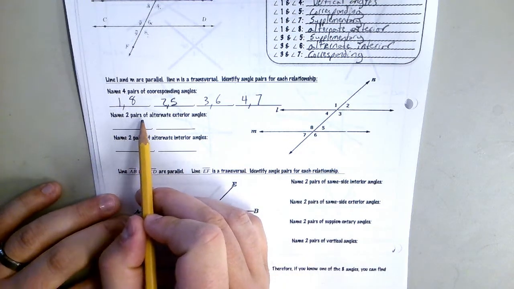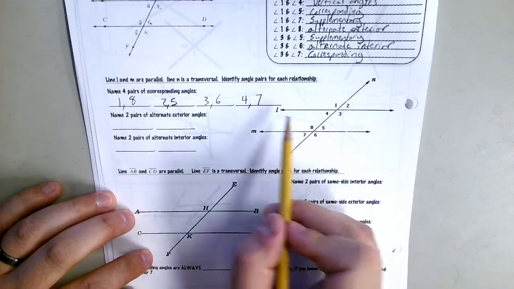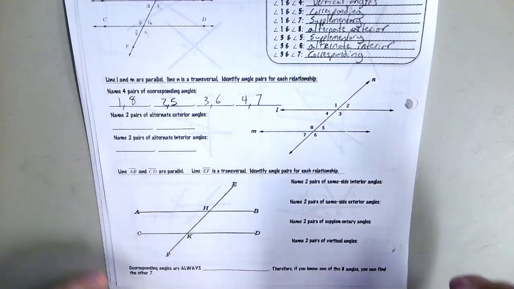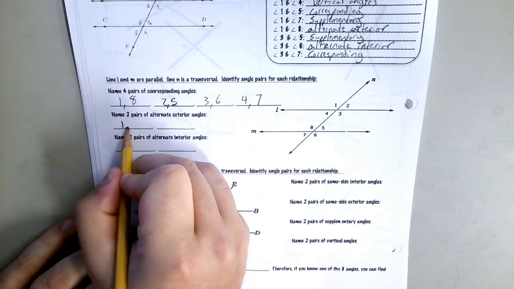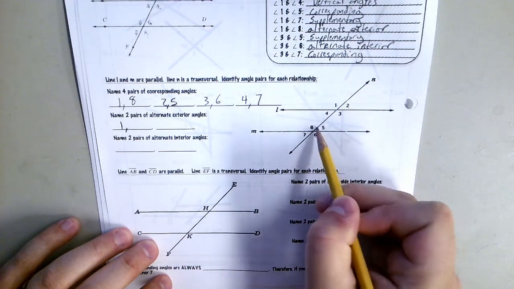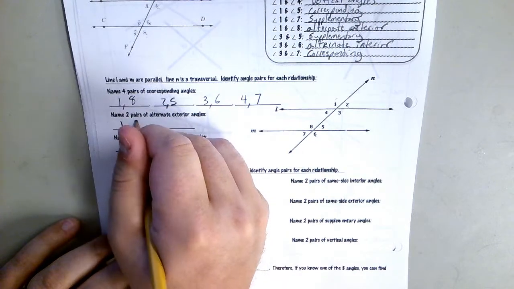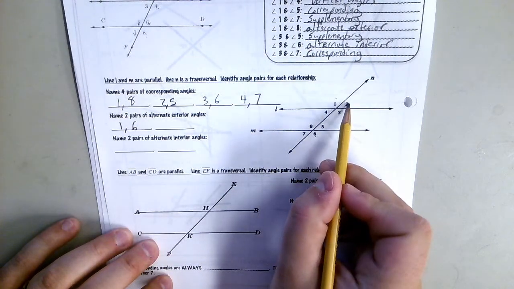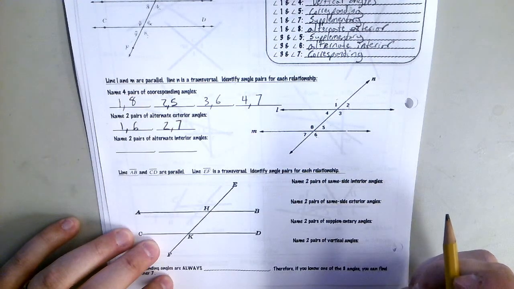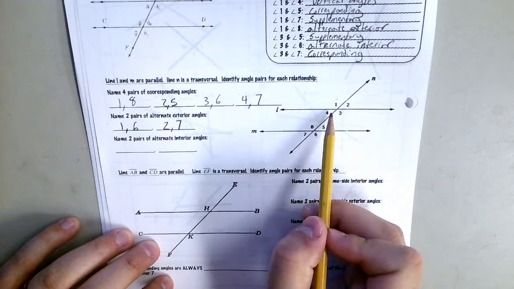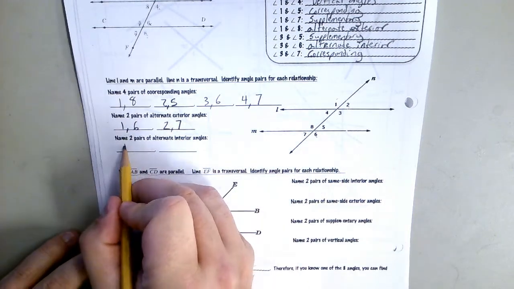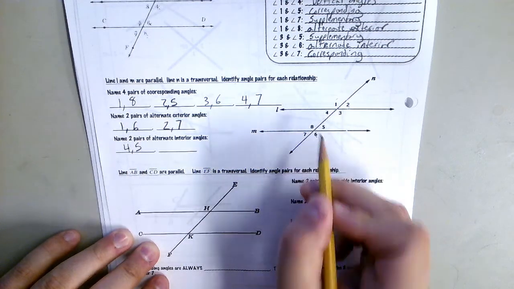Let's talk about pairs of alternate exterior. So exterior angles are like outside the parallel lines. Okay? So 1 is outside, and the alternate is going to be on the other side of the transversal in the other intersection. So 1 and 6 are alternate exterior, which then means 2 and 7 are also alternate exterior. So now when we talk about interior, those are like on the inside of the parallel lines. So we've got 4 and 5, and we've got 3 and 8.